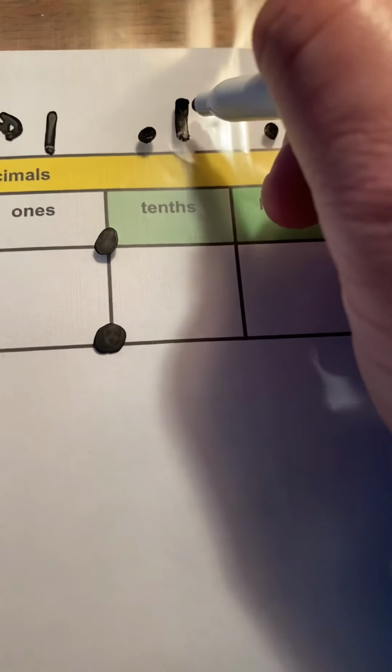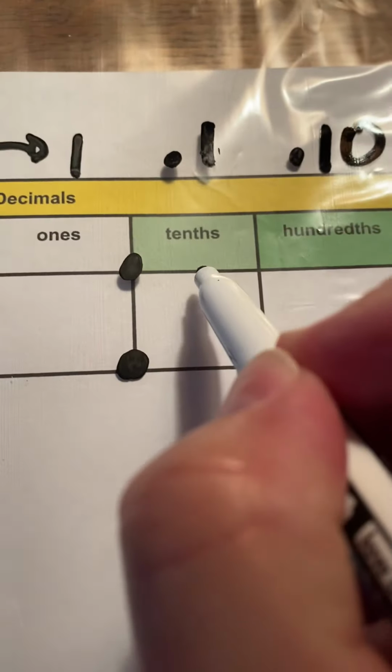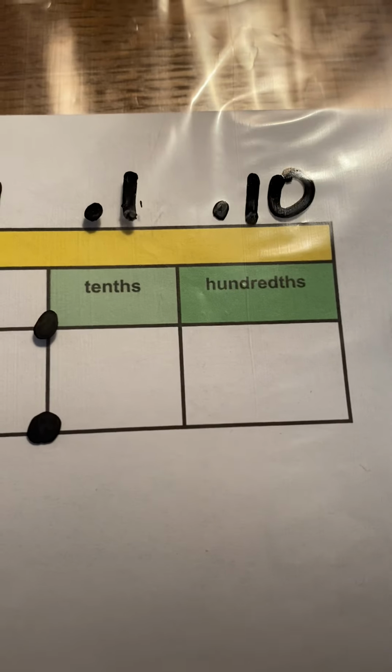So 10 times more in a smaller direction than 1/10 is going to be 10 hundredths. So I say this one because it's in the tenths place value. This is 1/10. This is 10 hundredths. And what we're going to be finding out is that these two numbers, even though they're in different place values, are actually equivalent decimals.